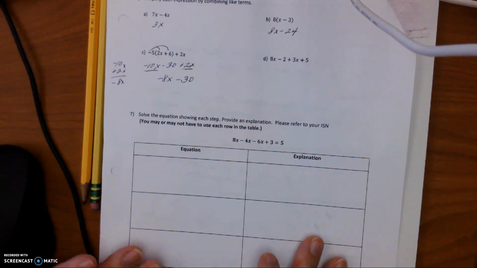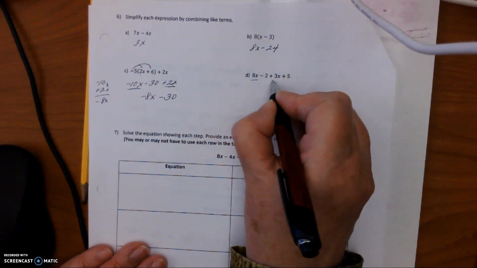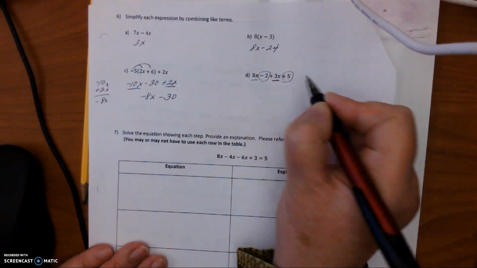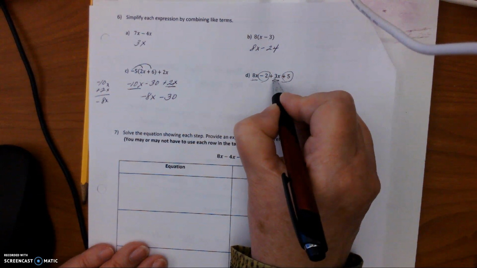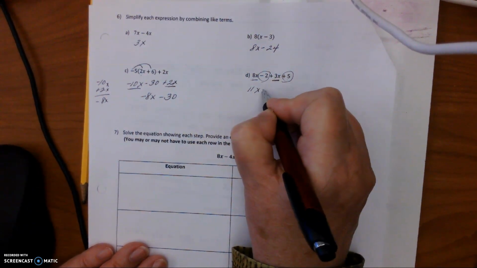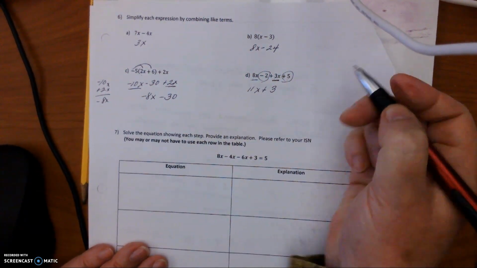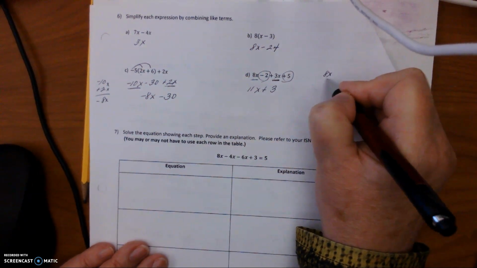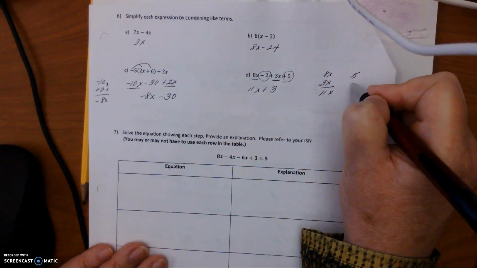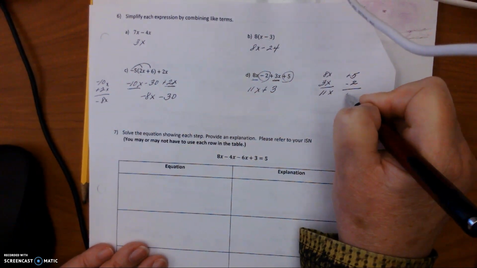Okay? And this one, we're going to do 8x and 3x are the same, and negative 2 and 5 are the same. So 8 and 3 is 11x, and 5 minus 2 is 3. Okay? So if we do 8x plus 3x gives you 11x, and if we have 5, which is positive, and we have a negative 2, that gives us a positive 3.